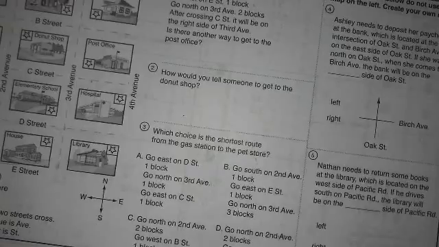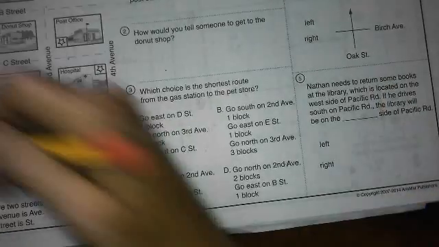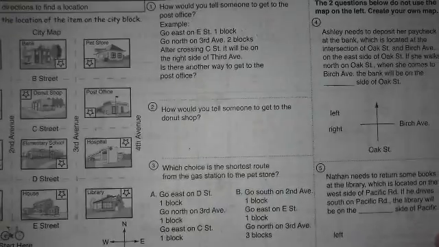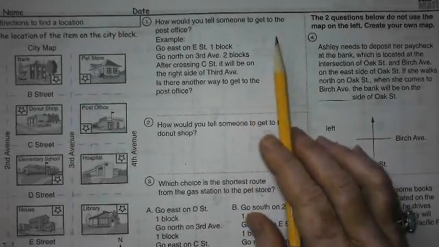Here's Excel 3rd grade lesson 10. We're doing the number problems. We already did the part about the map, so now we're going to do some of the number problems. So it says, how would you tell someone to get to the post office?